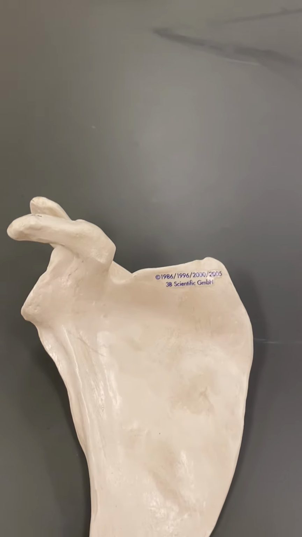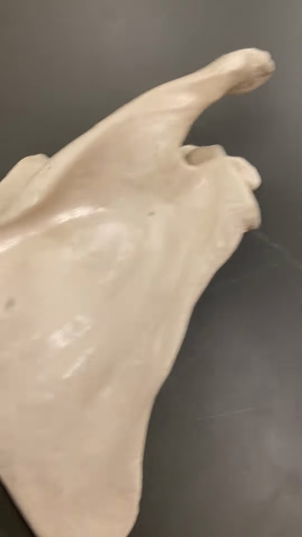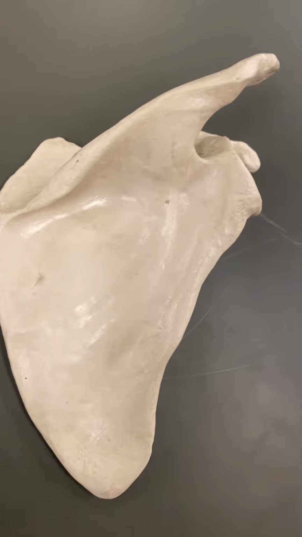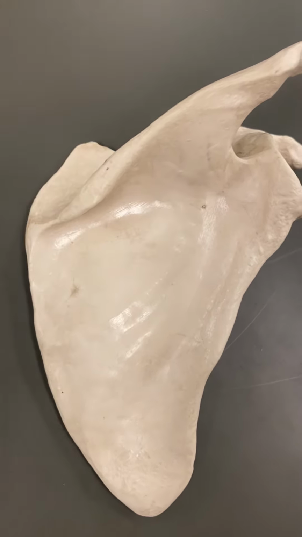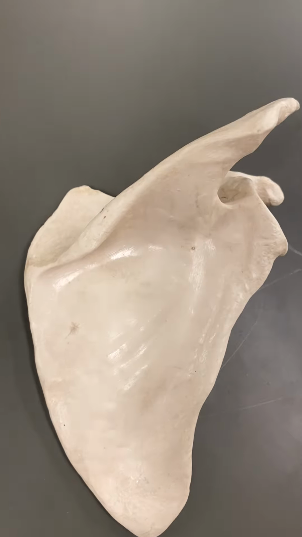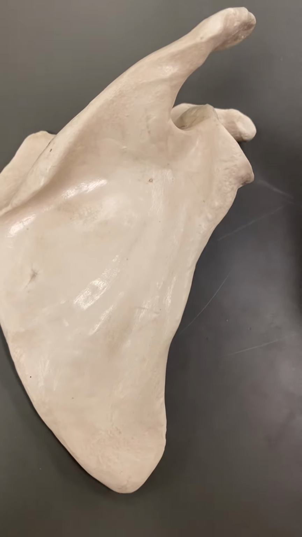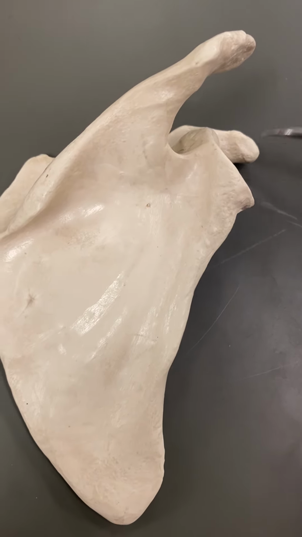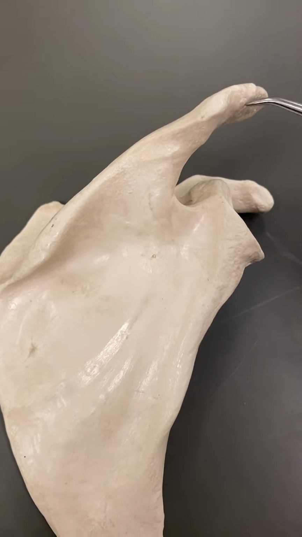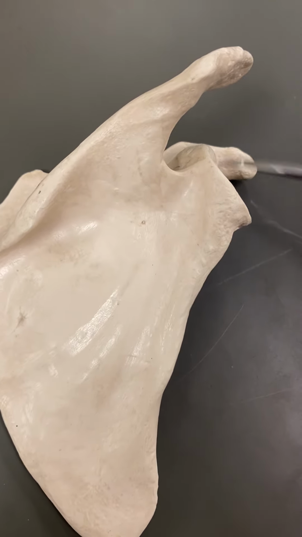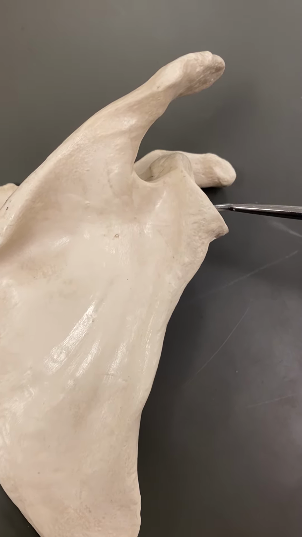Now, how can you tell left or right? First of all, you need to have it, or how I do it anyway, in the posterior view. So I'm looking at it in the posterior view. I know it's in the posterior view because I can see this large spine. So if I'm looking at it in the posterior view, and the glenoid cavity, which is again where the humerus would fit in, is to the right of the spine, then that is the right scapula, because this has to face out so the humerus can fit into it.